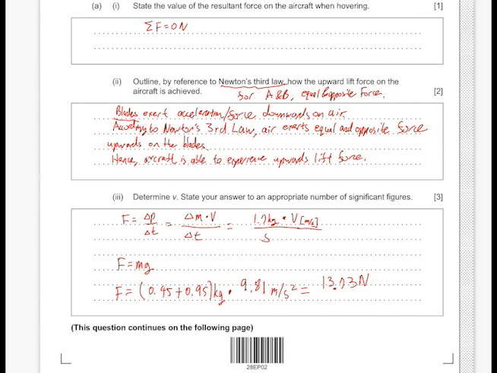What this means is that in order for the aircraft to stay afloat, the upward lift force has to match the gravitational force, 13.73 newtons. So the propeller has to accelerate air downwards at just the right speed, v, so as to generate a downward force of 13.73 newtons.